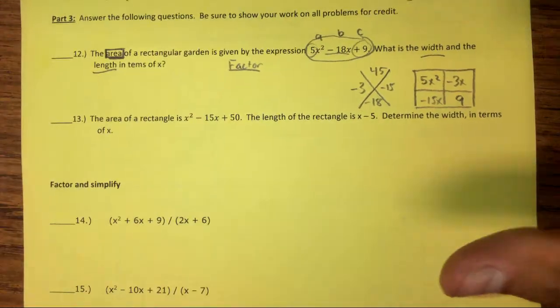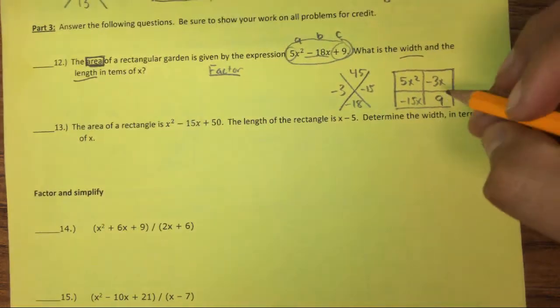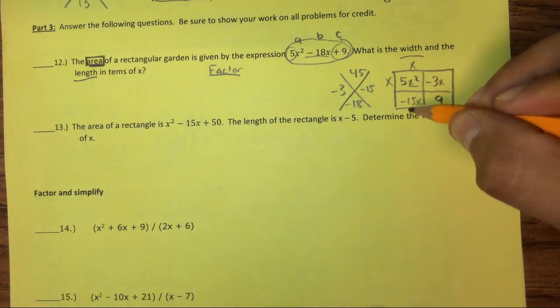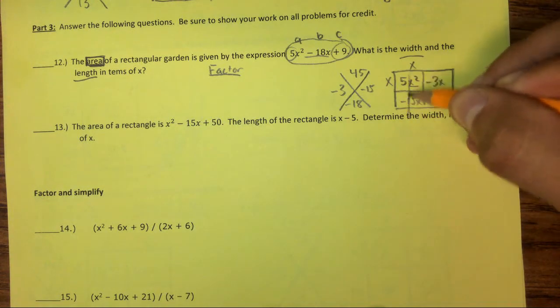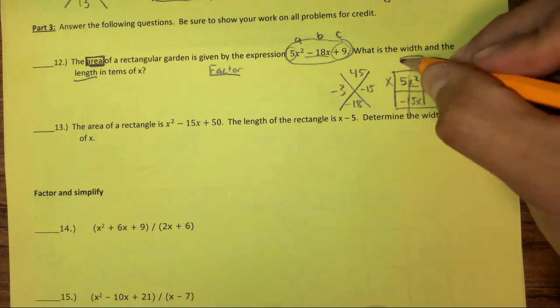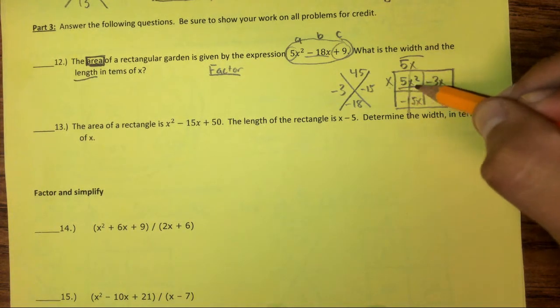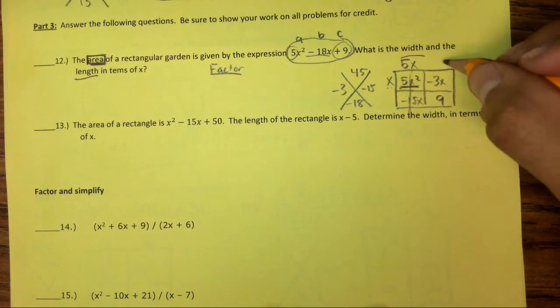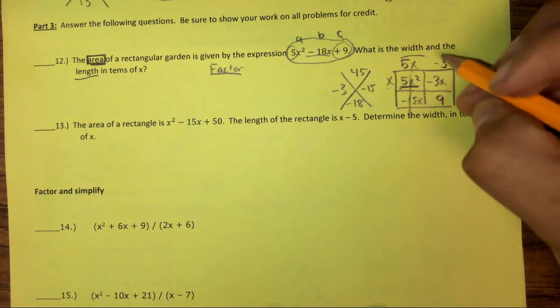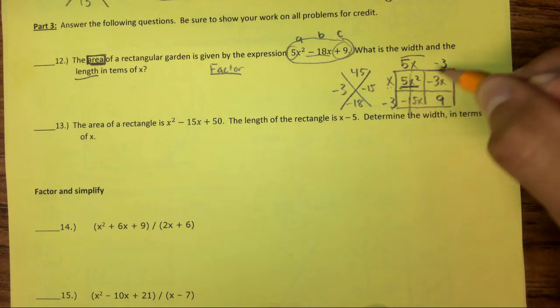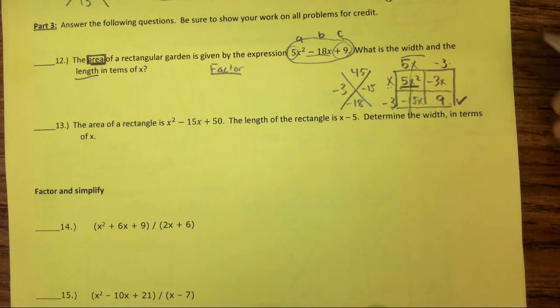All right, hopefully you're kind of getting the hang of the factoring if you haven't already. So x squared has to be x and x. 15 and 5 are the ones that are going to line up. 5 and 15 are both divisible by 5, so I can factor out the 5 up top. 5x times x gives me 5x squared. Then we do x times negative 3 gets me negative 3x. And then 5 times negative 3 gets me negative 15x. And then negative 3 times negative 3 gives me positive 9.